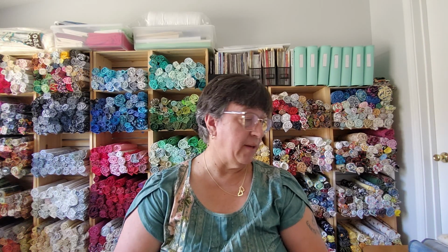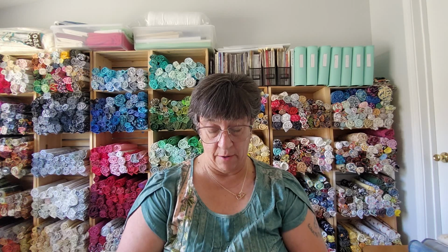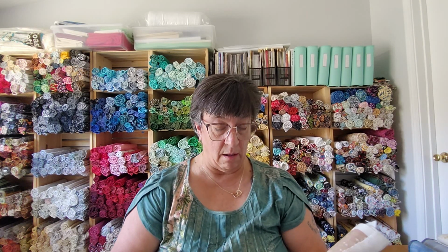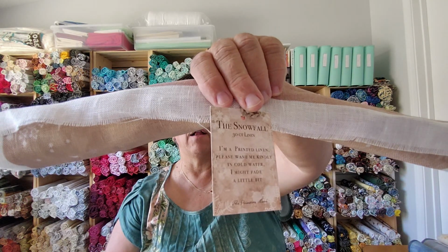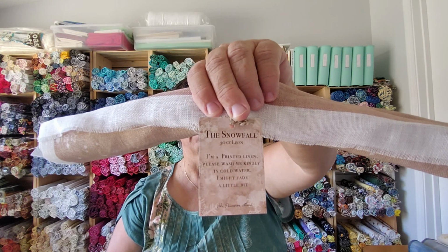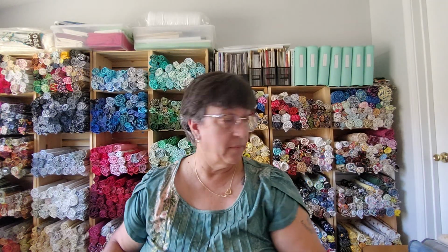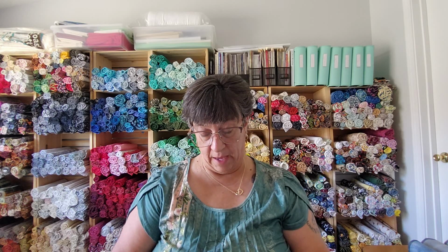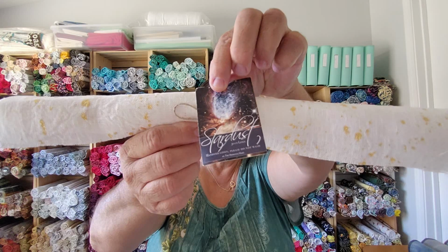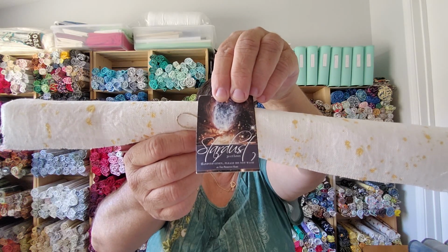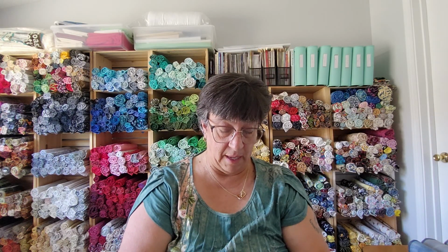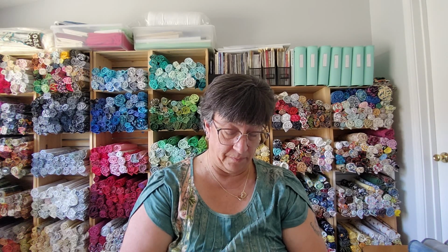And the other one I found is another Primitive Hare. Oh, this one is called the Snowfall. And the other one I found is called Stardust, again, from Primitive Hare. And let me unravel it for you.